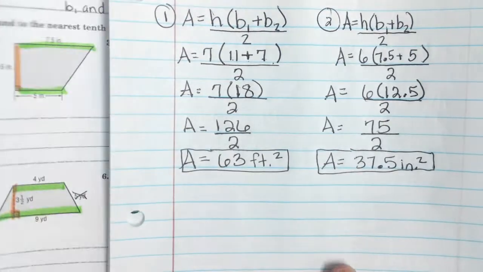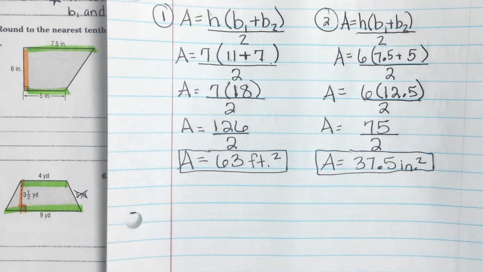Okay, so let me, 1 second. I gotta get a calculator. You gotta do the best you can. You gotta try. You should have a calculator. Okay, 7.5 plus 5 is 12.5. And then 12.5 times 6 is 75. And then 75 divided by 2 is 37.5.